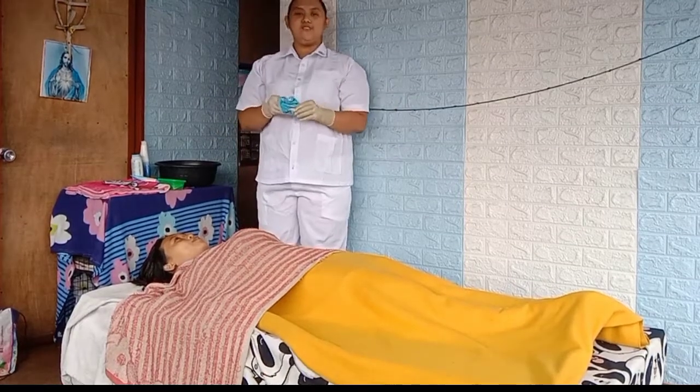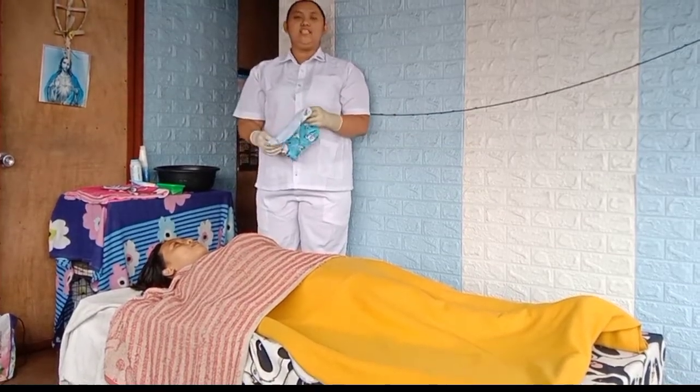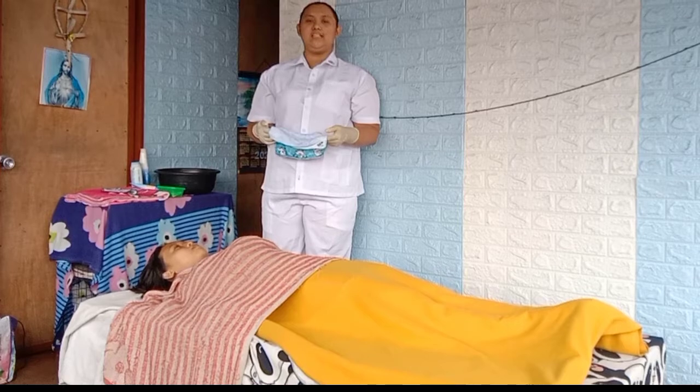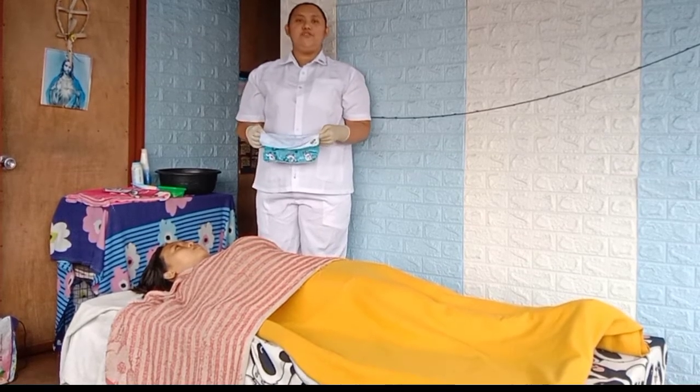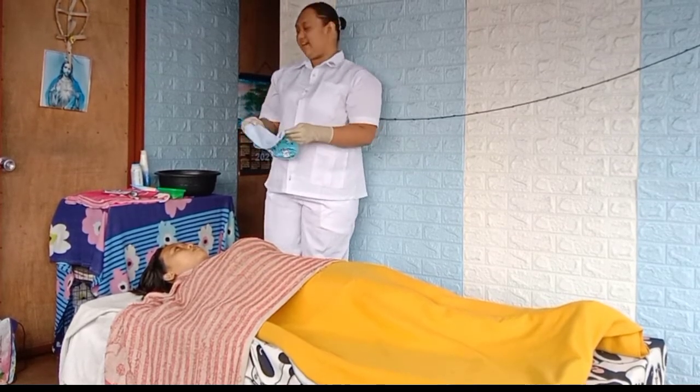Next, wash, rinse, and dry the client's face, ears, and neck so that the face, ears, and neck of the patient will be clean and refreshed. Start from the forehead, then cheeks, nose, ears, and neck.